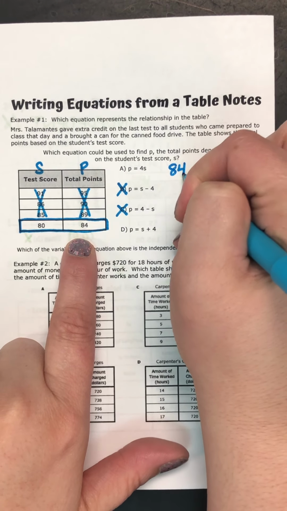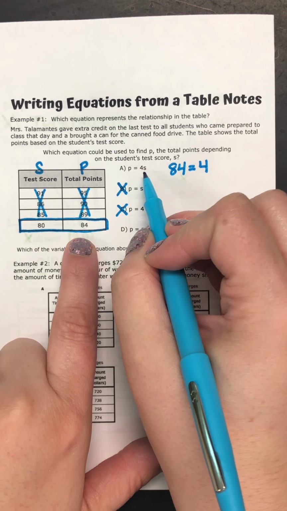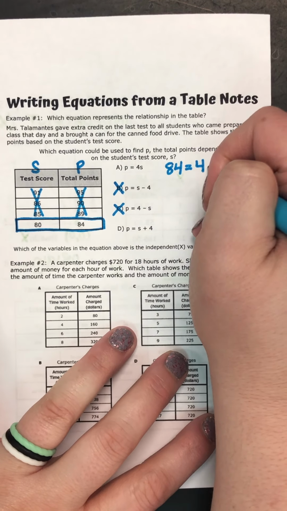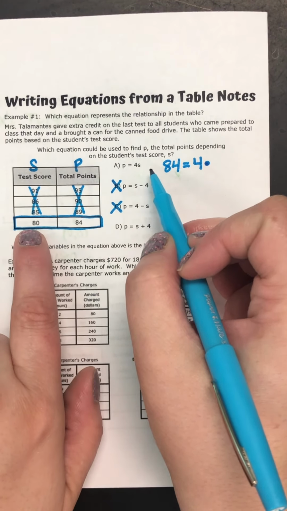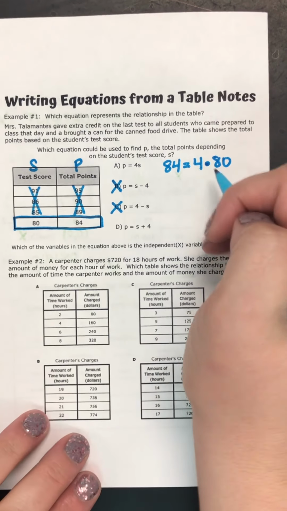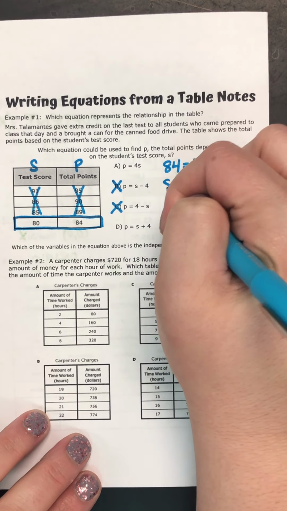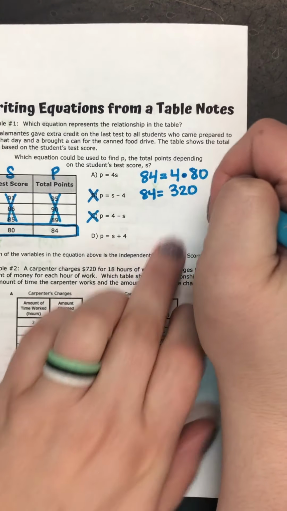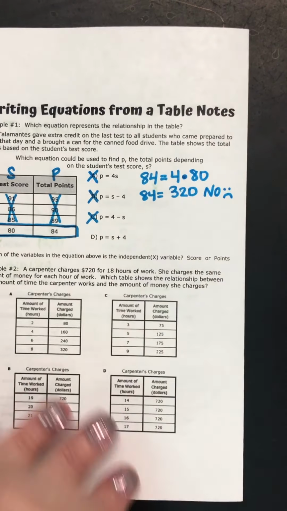So we have 84 equal sign, the number 4, and then we have the S sitting right next to it. What does it mean when a number and a letter sit next to each other? It means that we are going to multiply. So we have 4 times our S. Our S was 80, okay? So if we solve this, 4 times 80 is 320. Does 84 equal 320? The answer is no. And so A is not the right answer.